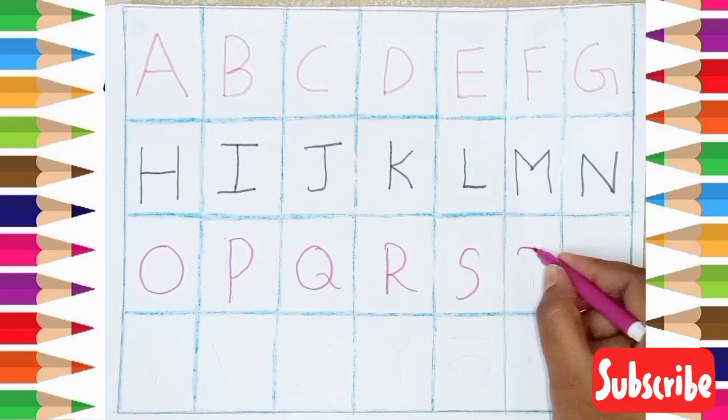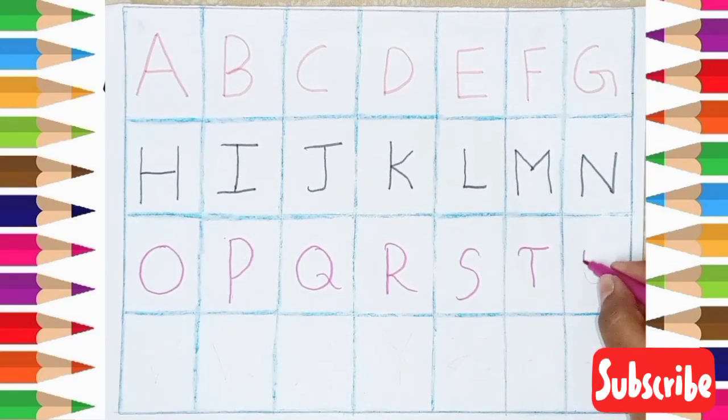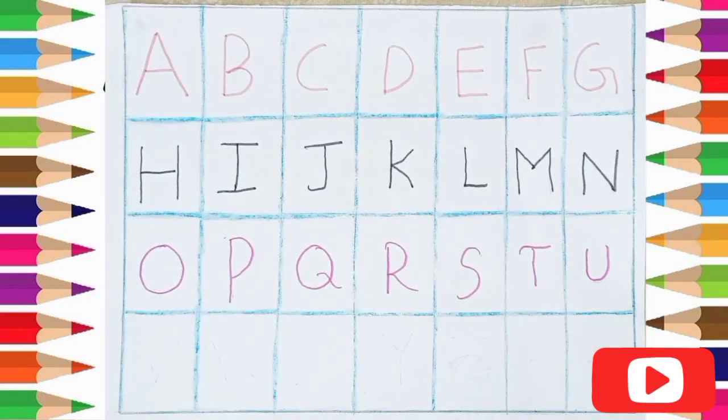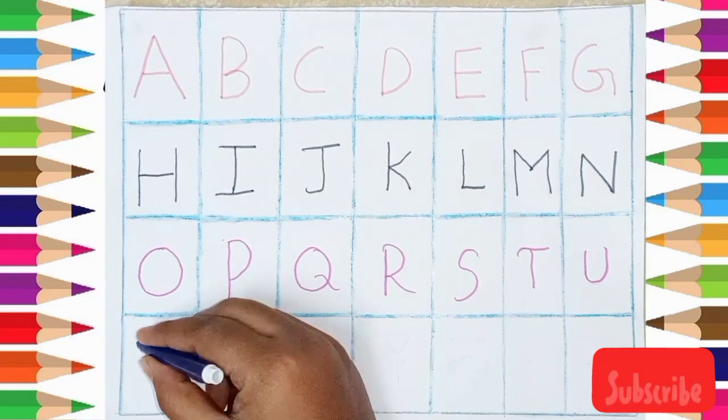S for strawberry. T for train. U for umbrella. Next letter V. V for van. V for van. We can write blue color.